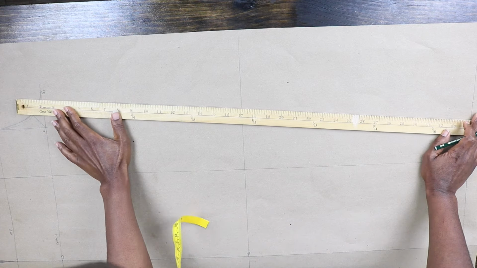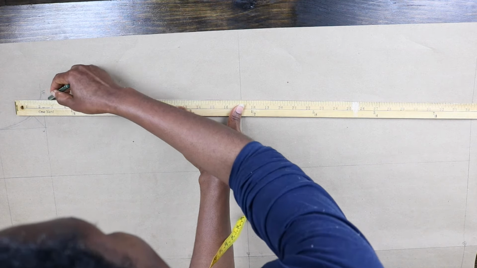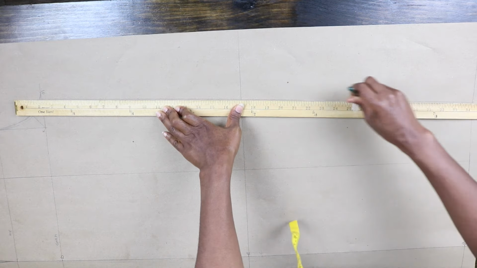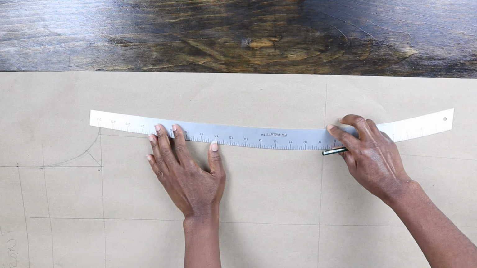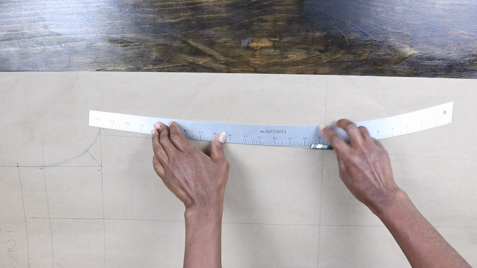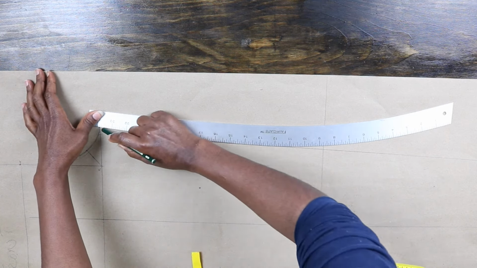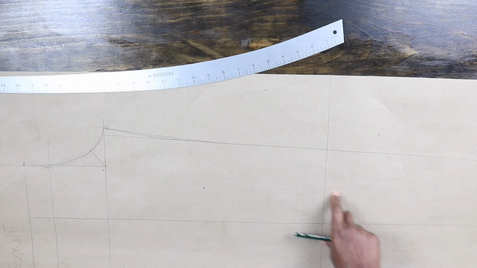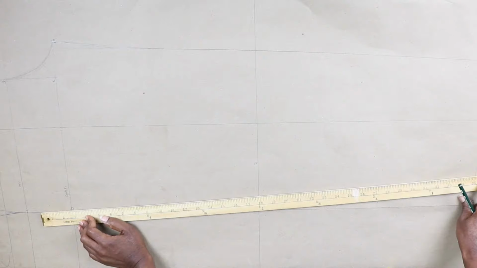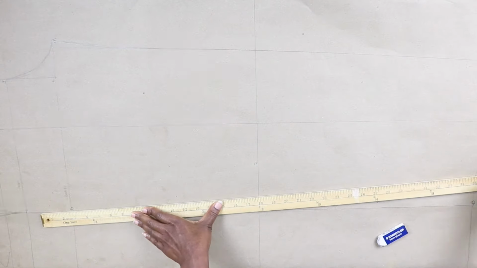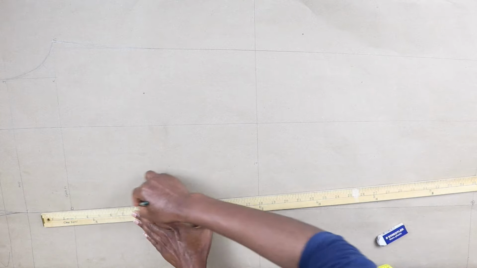With my longest ruler, I go ahead to connect the 1/2 inch pointer marked away from the end of the crotch to the point on the ankle like so. Then with my curved ruler, I drew a curved line and blended it into the straight line I just drew. I also went ahead to blend the other point on the ankle to the hip, and I went ahead to do the same for the other leg.